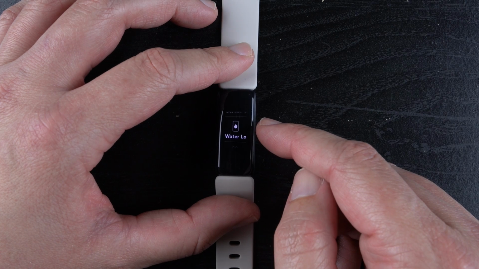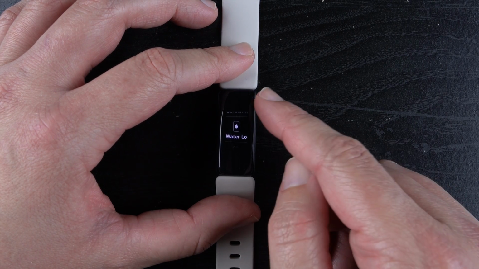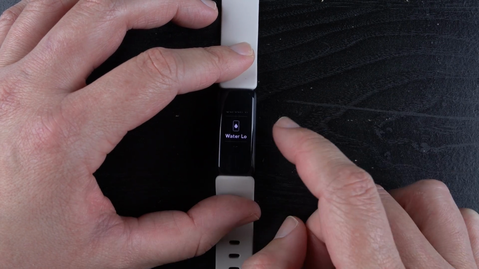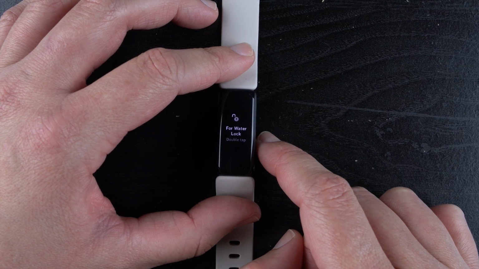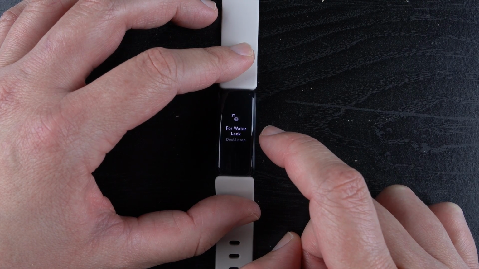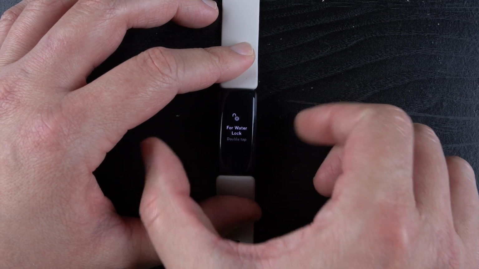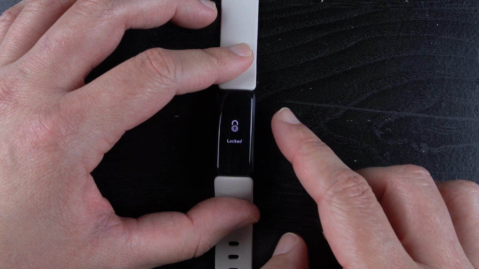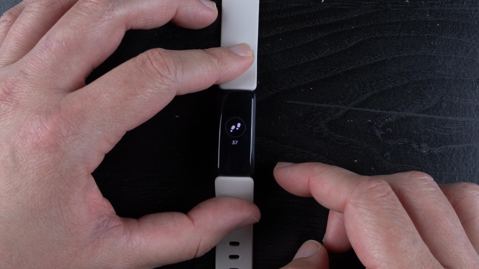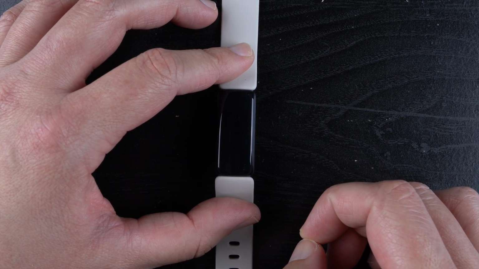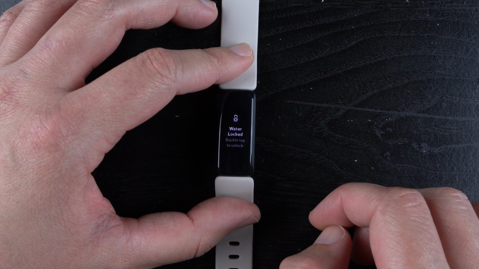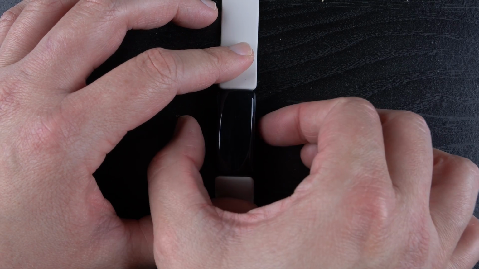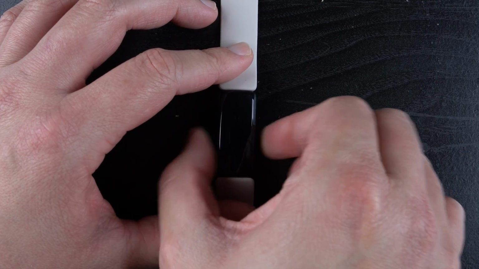The next one down is called Water Lock. This can be used if you are trying to do a swim exercise, or if you're showering or things like that. You can tap on this, and now it gives you instructions for water lock. You need to double tap. Right now it's showing that it is not locked. If I double tap, now it says that it's locked. And it went back to that screen I was on previously. You'll notice if I double tap, I can access the screen, but it's not going to do anything because it says that it is currently water locked. If I press the buttons, nothing actually happens.